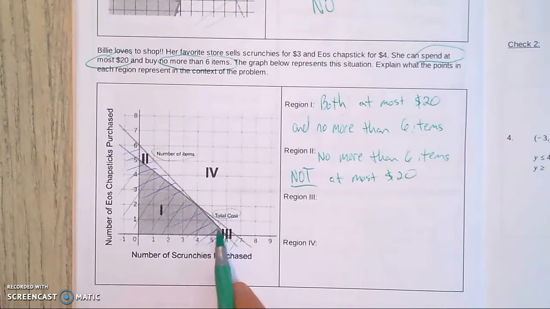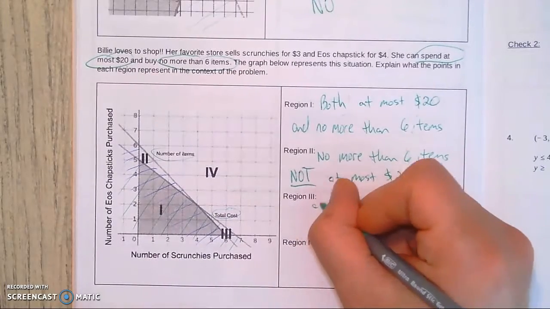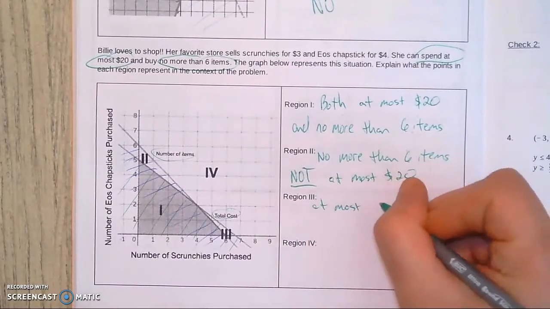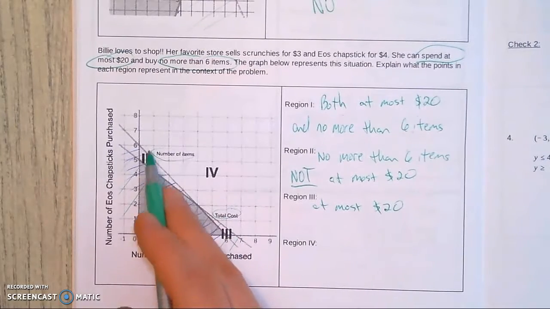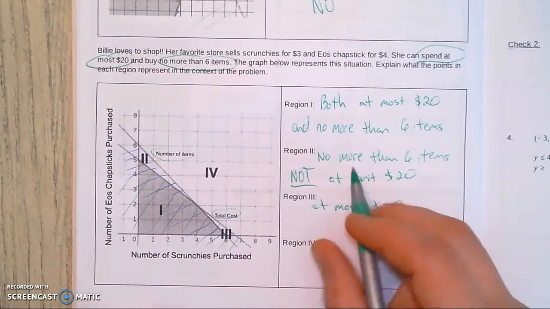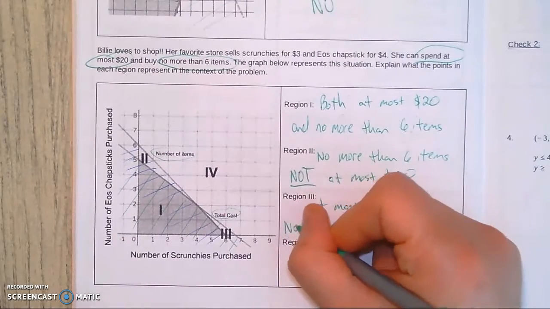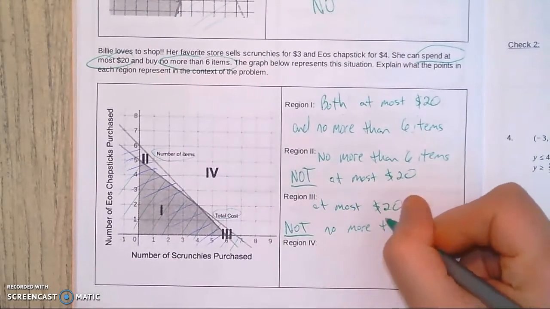Now in region 3, it's the opposite. We see the green lines only. That means it is underneath the cost line. It is at most $20. But what I notice is it's above the line that represented the number of items. So now you're getting too many items. You're getting more than 6 items, but not no more than 6 items.